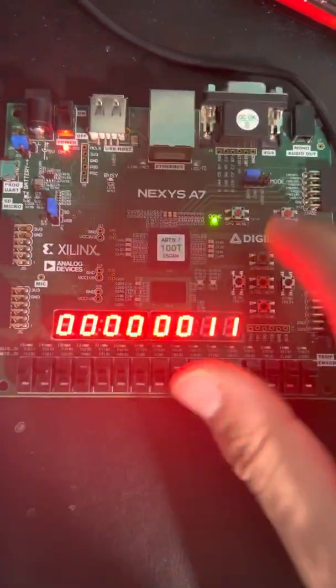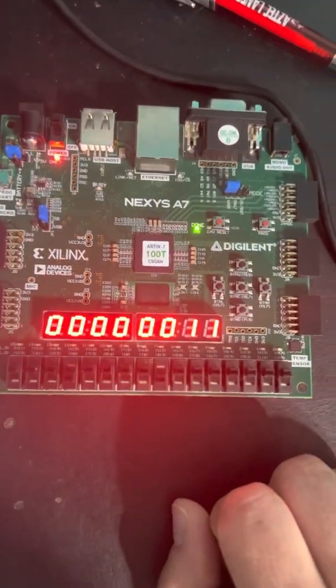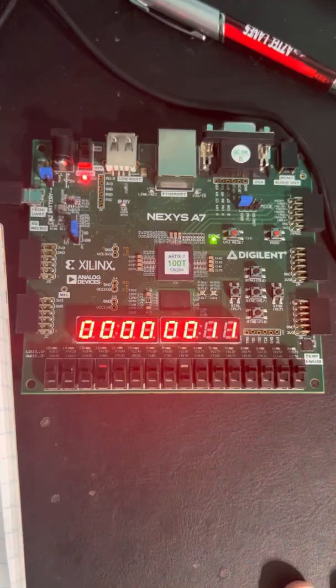And here, of course, we have our reset button, and that concludes our demo. Thank you.